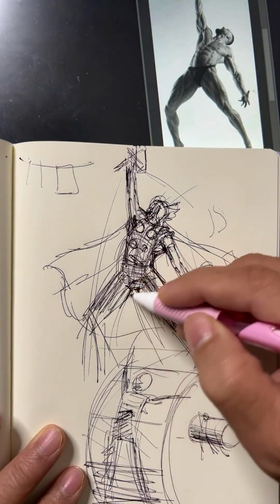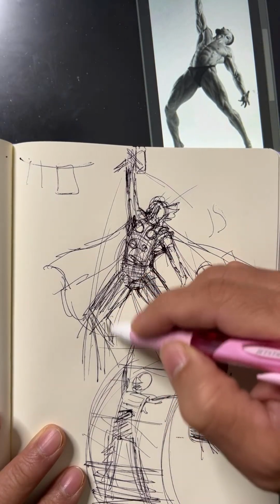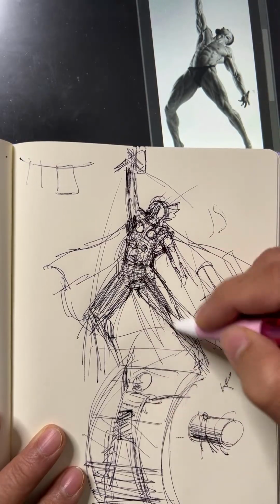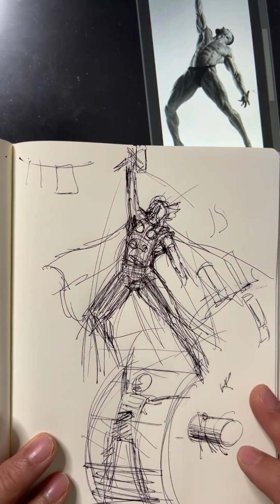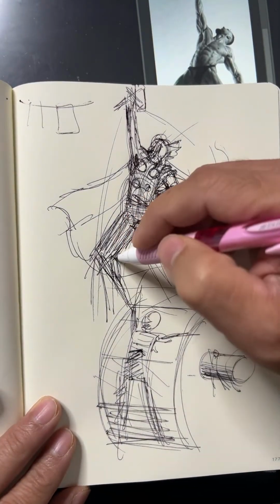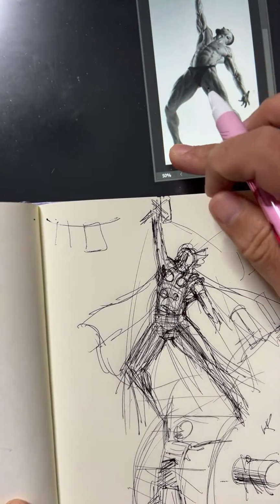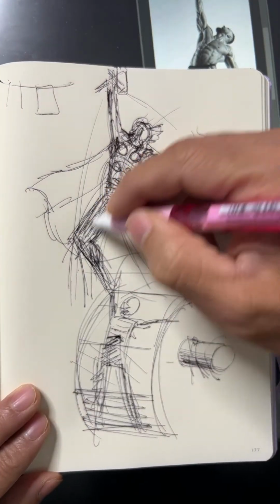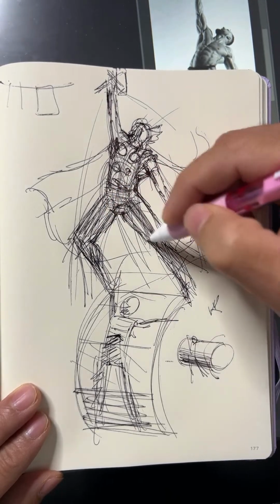Yeah, great idea. And now it's Thor. And I just adjust his foot here.